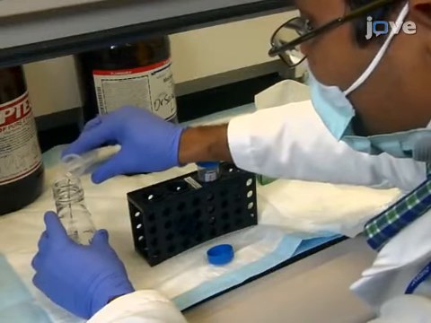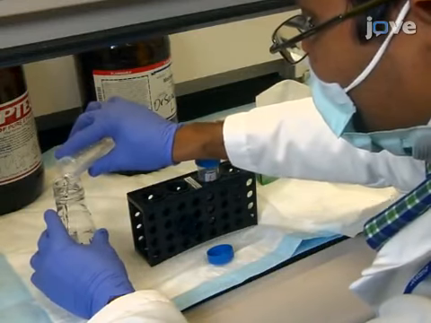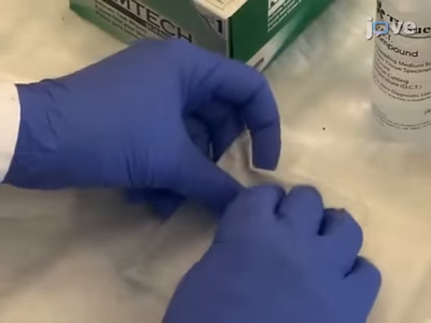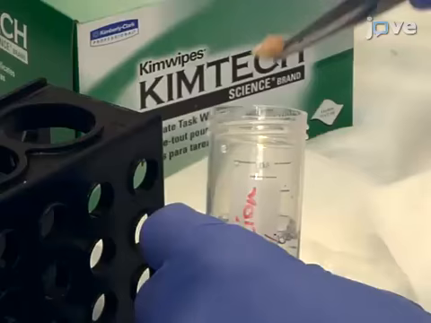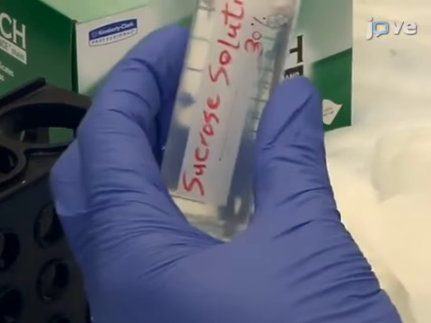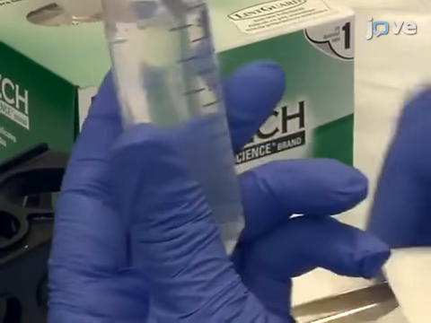In this procedure, one day after the mouse brain has been fixed in 4% paraformaldehyde, place it in sucrose solution for dehydration for 48 hours at 4 degrees Celsius. Remove the brains from sucrose.